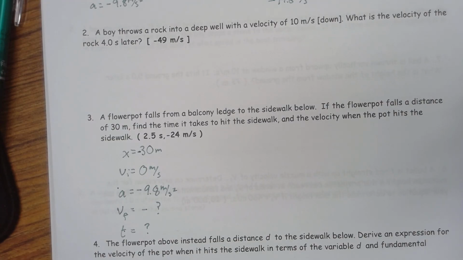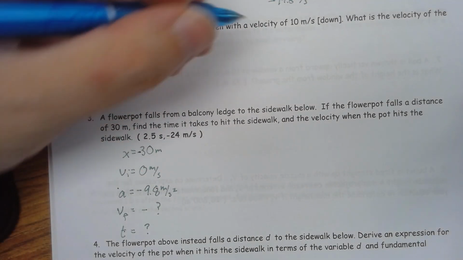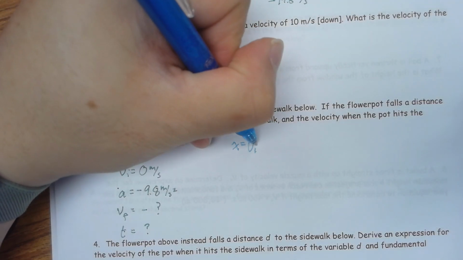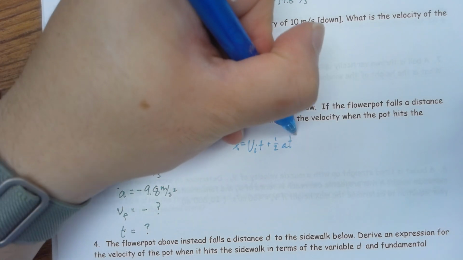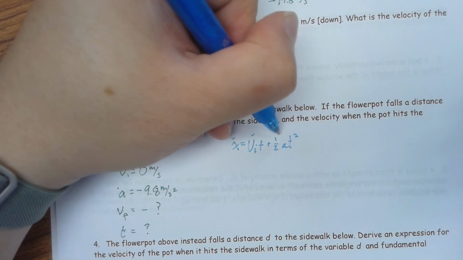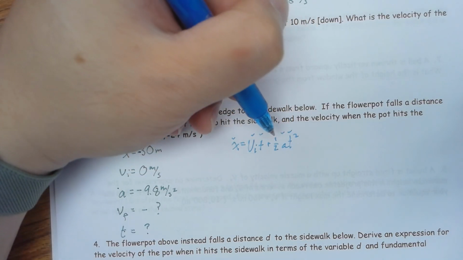So if it asks us for the time first, we can say that we have x equals Vit plus 1/2 at squared, because we have x, we have Vi, we're looking for t, and we have a.